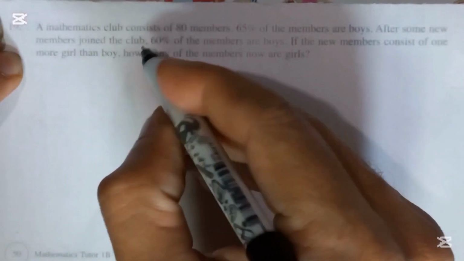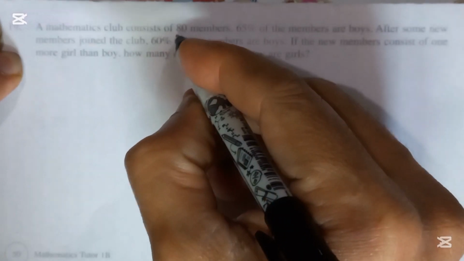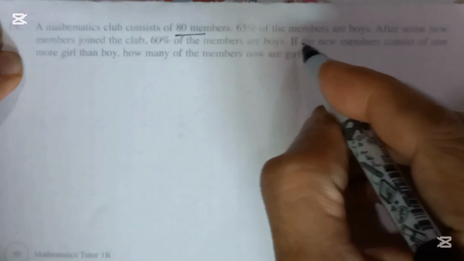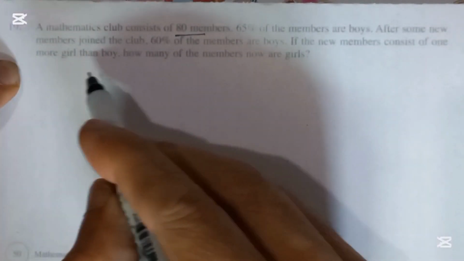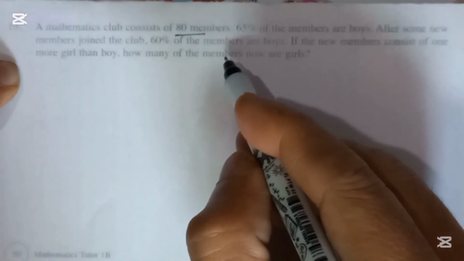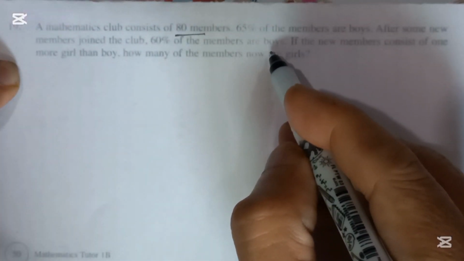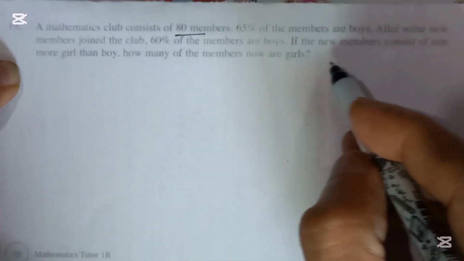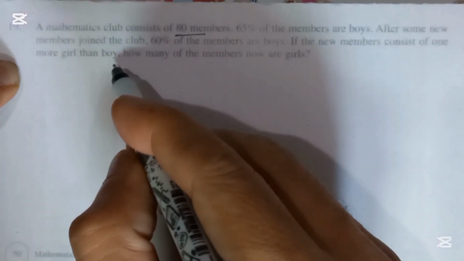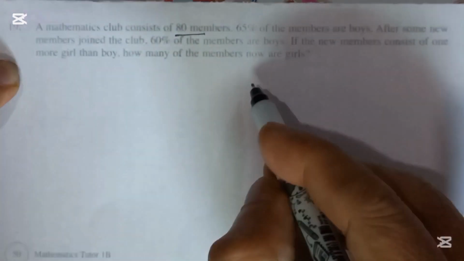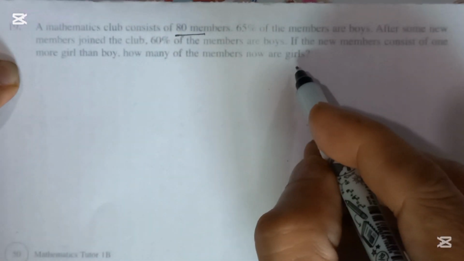A mathematics club consists of 80 members. 65% of the members are boys. After some new members joined the club, 60% of the members are boys. If the new members consist of one more girl than boys, how many of the members are girls now?